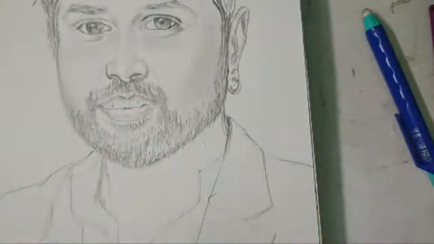Now let's make this area soft. You can rub by using a brush. If you are not comfortable, you can rub by using a brush.